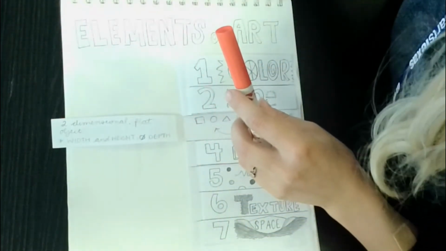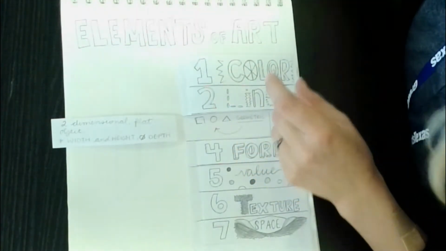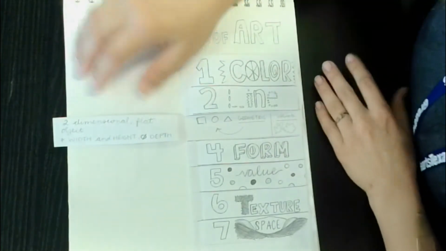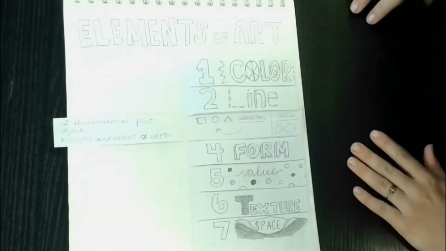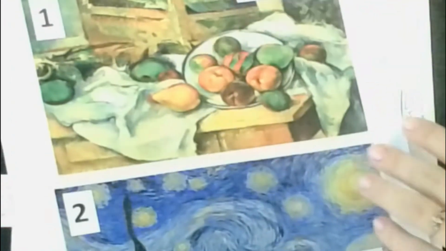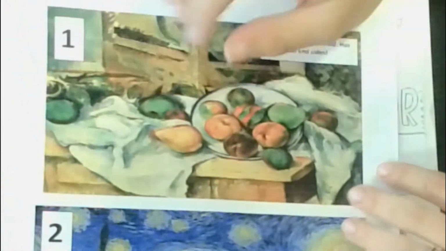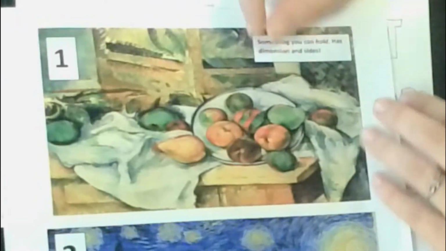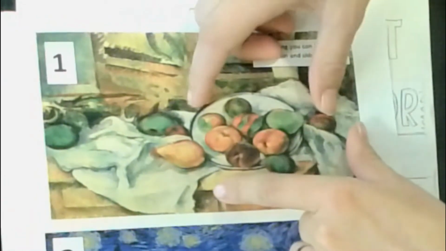So in our elements of art questions that I asked you on Friday or Thursday, I asked you about artwork number 1, my bad, I'm sorry. And I said, what element of art do we see based on the questions that I asked? So we see that it feels like there's something you can hold in this painting, correct?